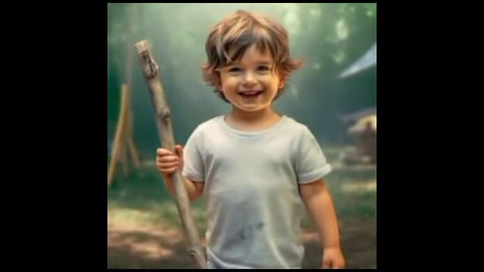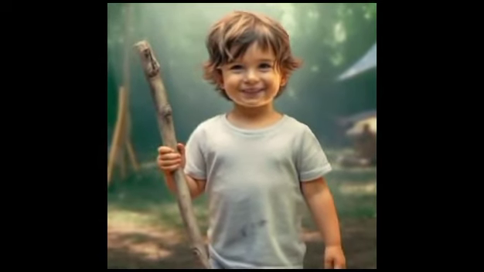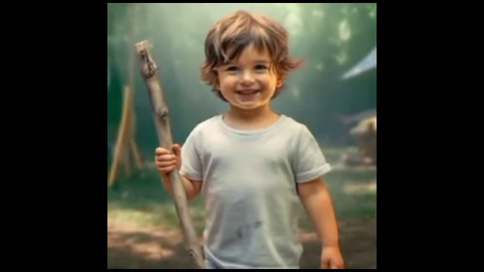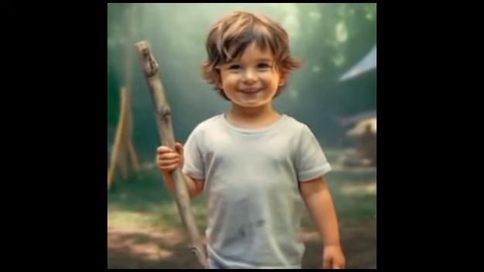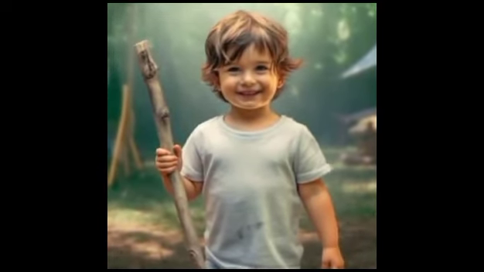My name is Arnold and I'm here to tell you all about how you can create your own AI avatar like me. As you can see, I was created using a combination of cutting-edge AI tools and techniques. I may not be a real human, but I can still communicate and engage with you just like one.